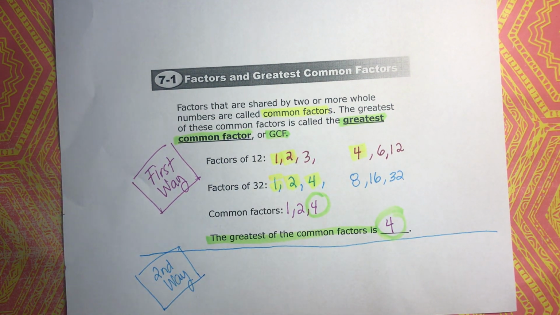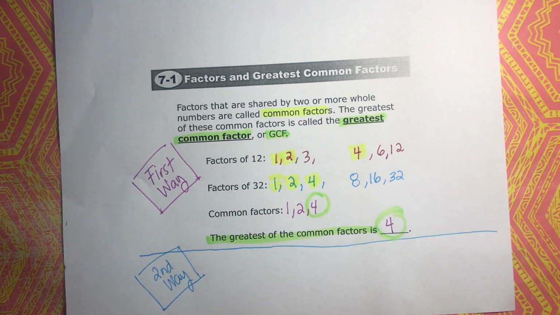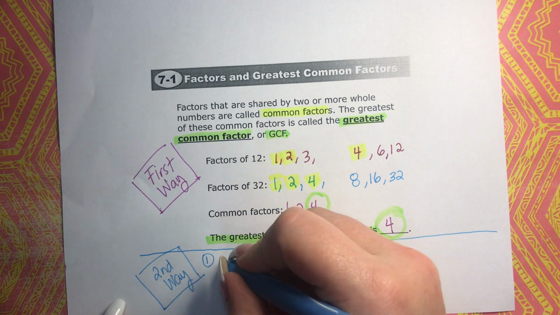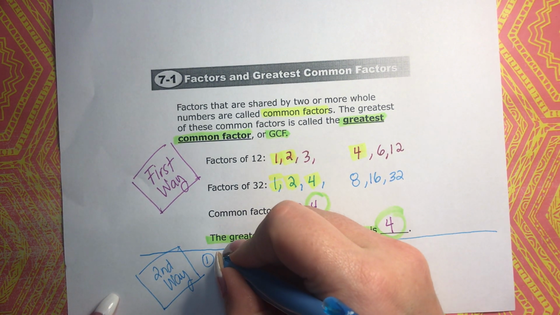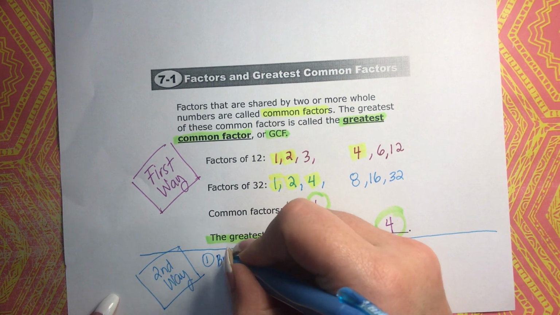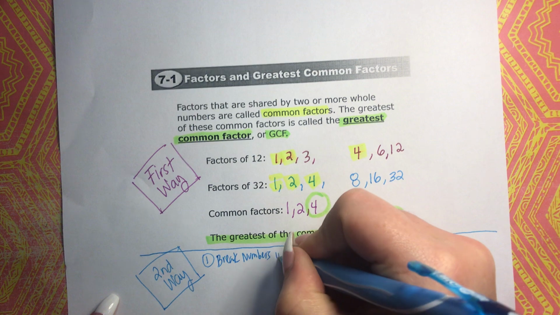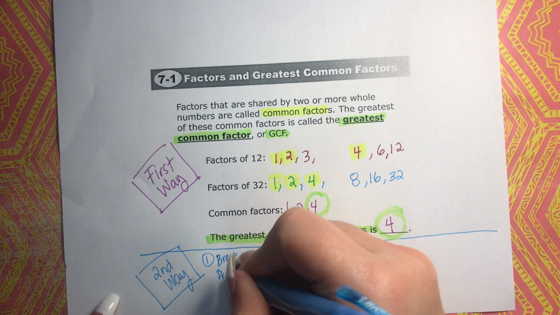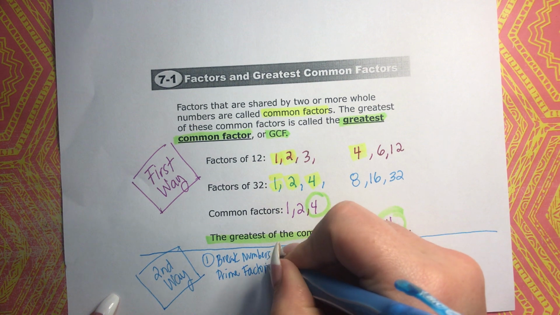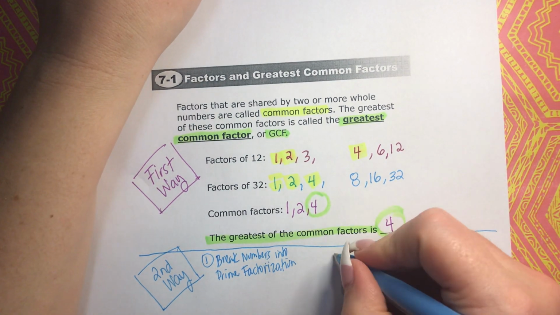So what you do the second way is that you break 12 and 32 down into their prime factorization. So number 1, break numbers into prime factorization. Okay, so we have 12.